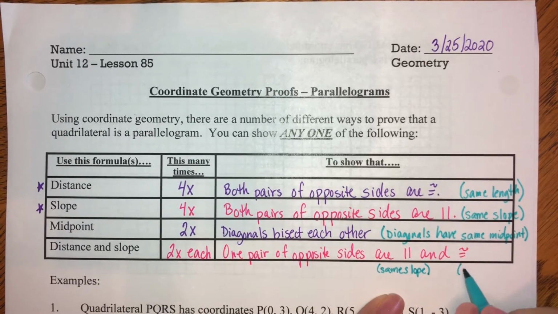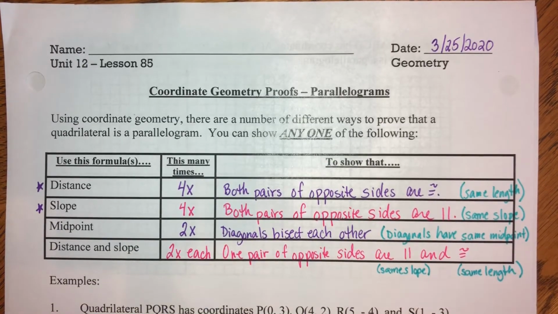Congruent because they have the same length. So I'm going to reiterate here. You don't have to study all of these. You don't have to know all of these. You basically need to know one of them. So if there is a particular formula that you would prefer to use, you can just use that method most of the time.